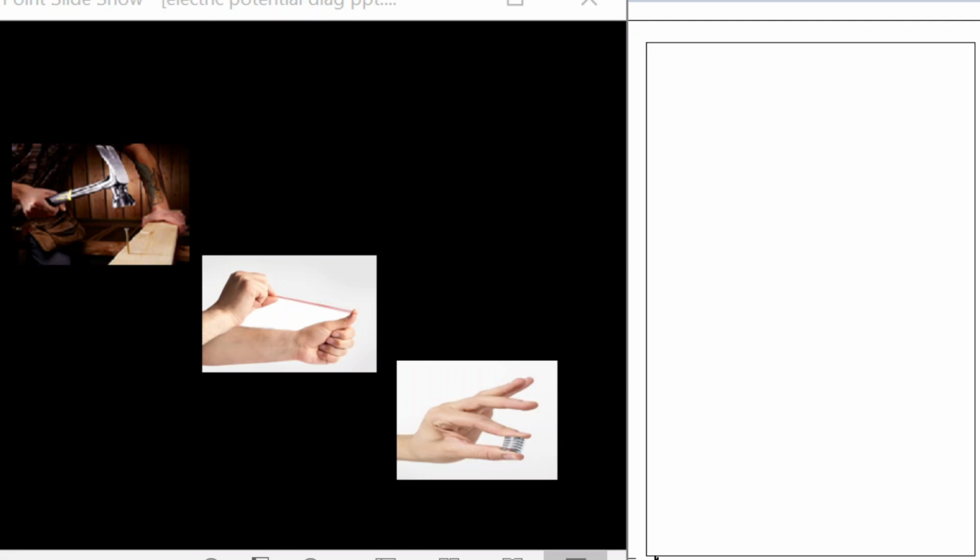Now in all the activities which are shown in the figure, the hammer, the rubber band and the spring are storing some type of energy, and this energy is known as potential energy. Energy stored by the hammer, energy stored by the stretched rubber band, and energy stored by the compressed spring.